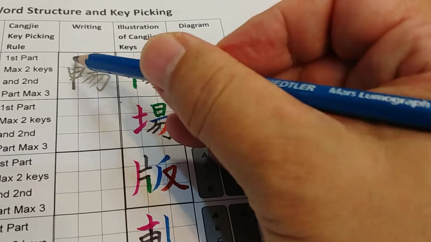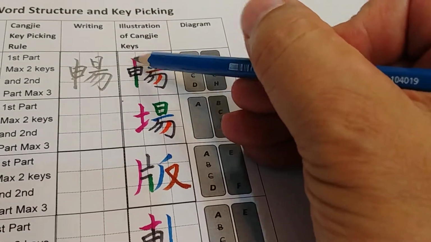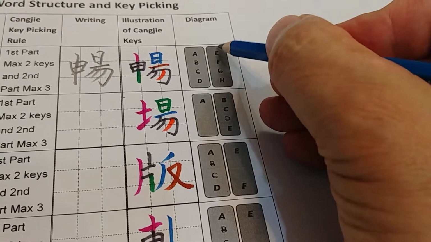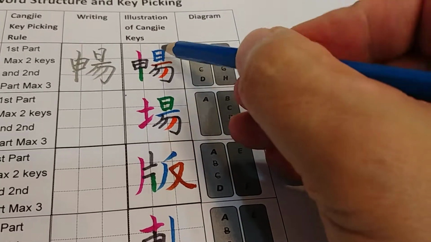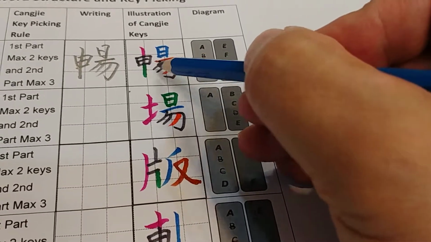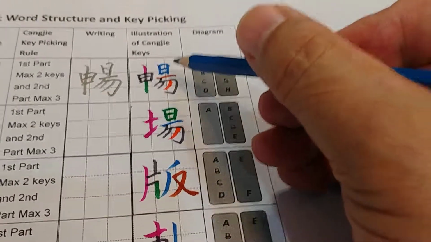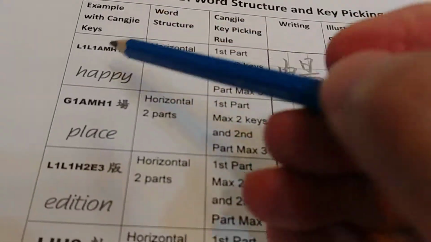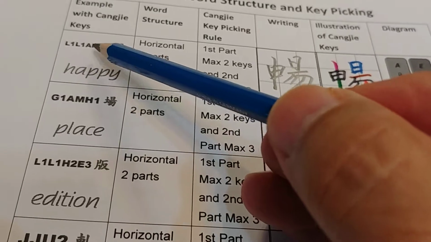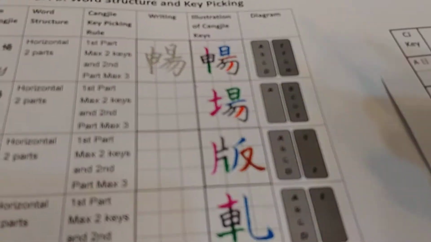So there are 2 L's here, as you can see, this part and here. And on the right hand side, we take the first, second, and the last one. So that's the A, M, and the last stroke here, that's the H. So finally, the keys are L, L, A, M, H, just like this.